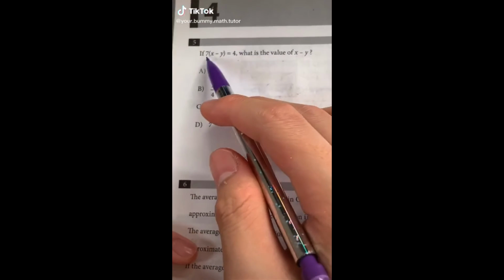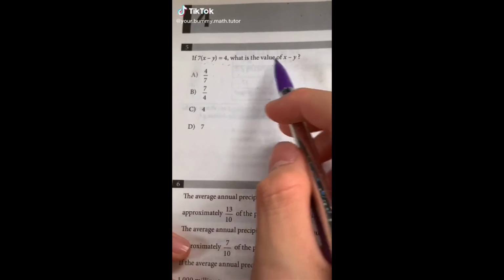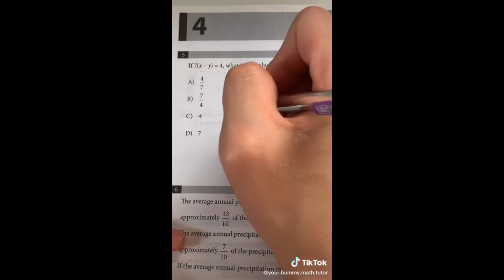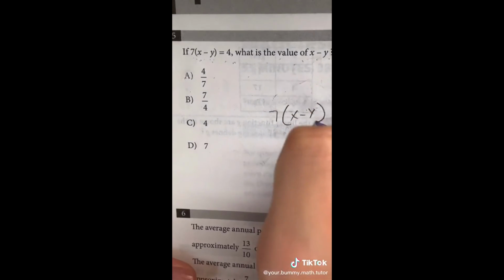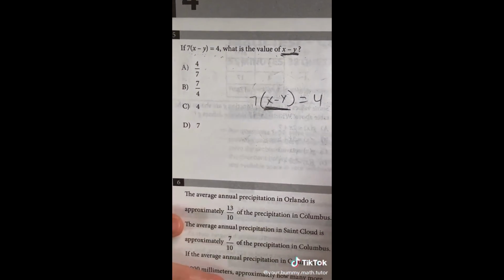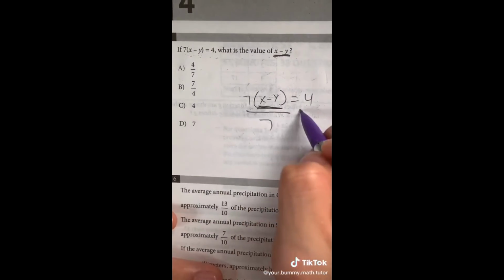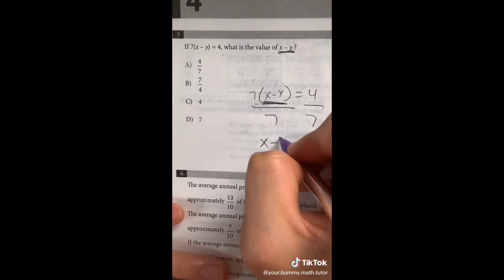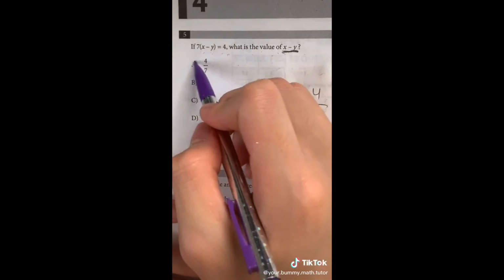Alright, question 5. If 7 times (x minus y) is equal to 4, what is the value of x minus y? So you have 7 times (x minus y) is equal to 4. Right, you're trying to isolate this right here. So what do you do? It's really simple. You just divide both sides by 7, and bam, you'll end up with x minus y is equal to 4 over 7, which is A.